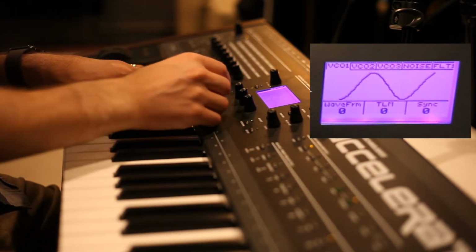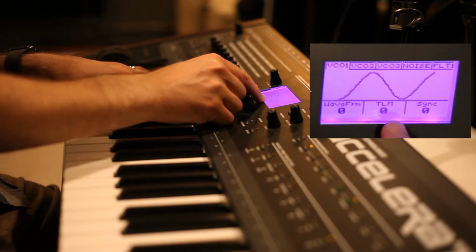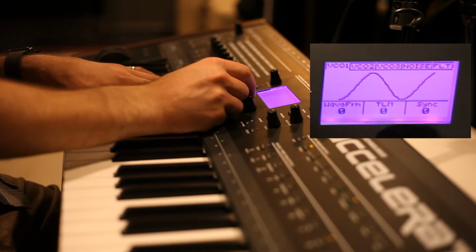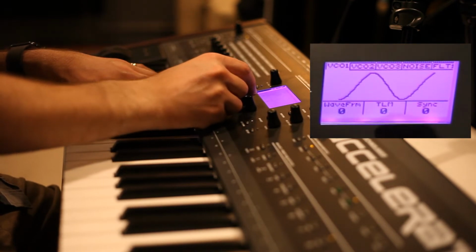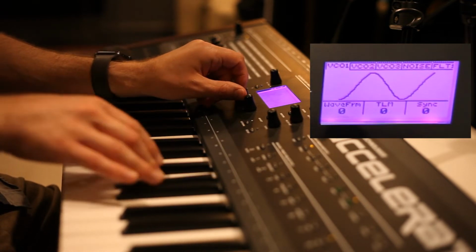Another thing that's pretty neat is that you have what's called TLM, time linearity modulation, I believe, which is basically like pulse width modulation for all waveforms. So you can hear that here with a sine wave.